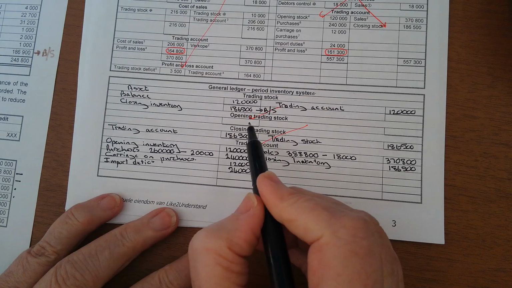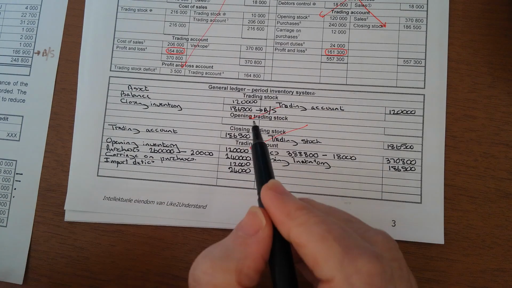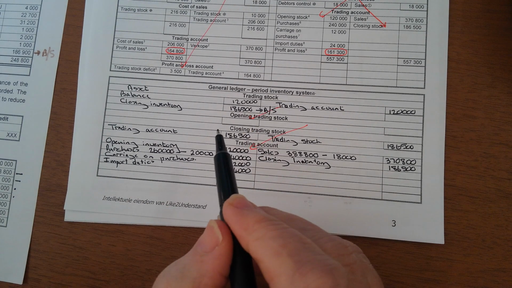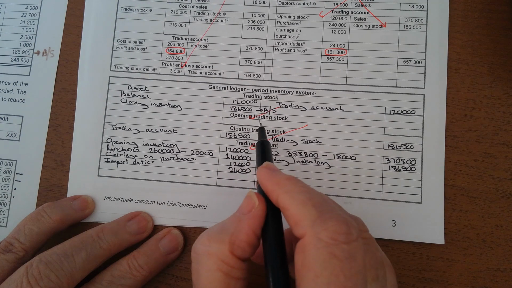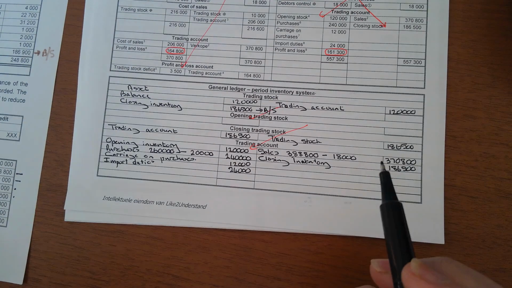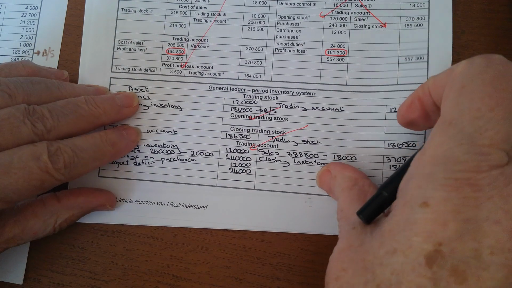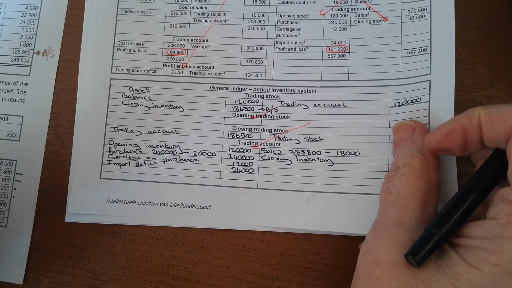I like to explain this one with the two accounts so that you can just understand that we actually create nominal accounts that we transfer to our trading account to determine the profit.